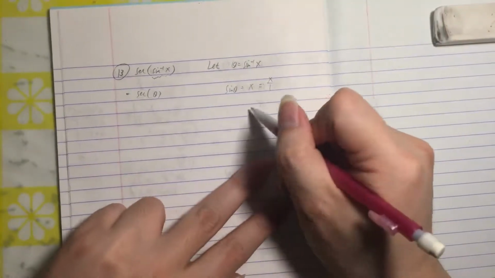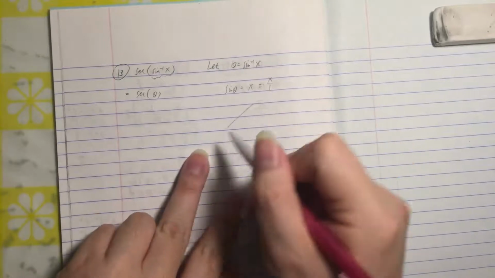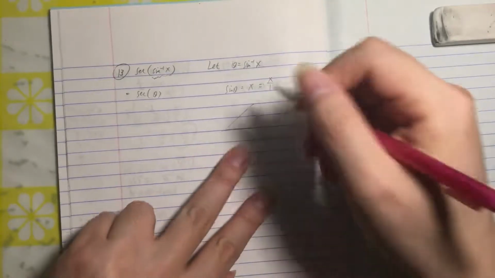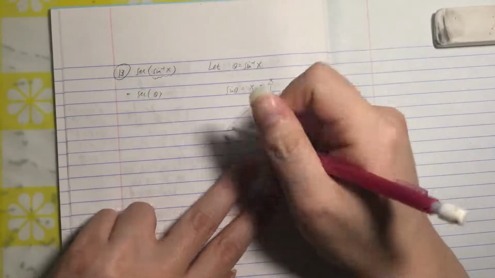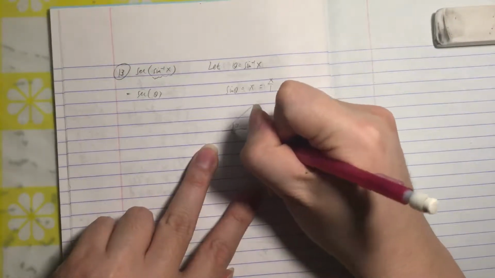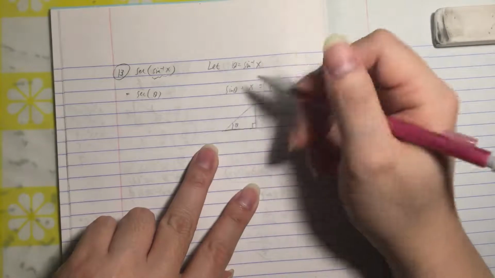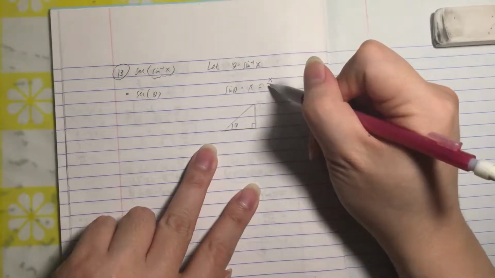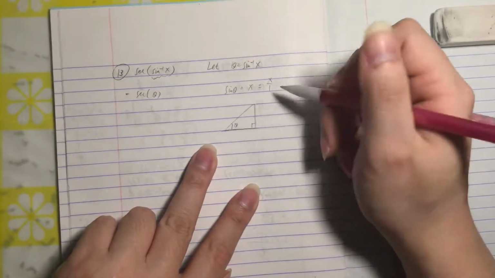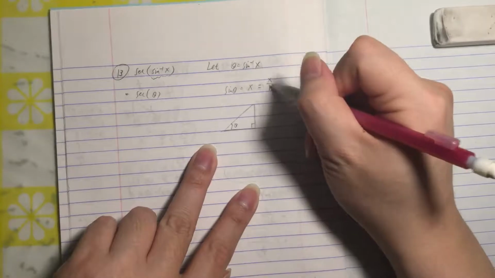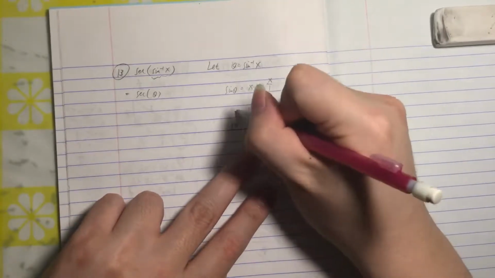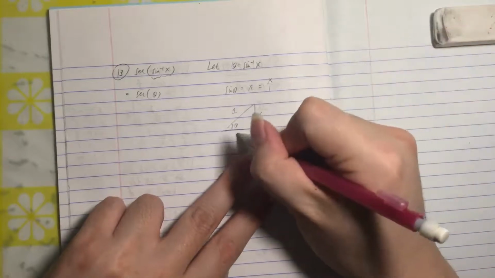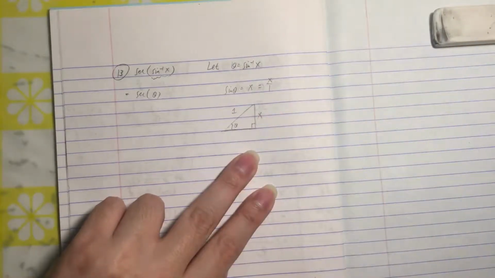Next, draw a triangle. Assume angle theta is here. Sine function is always opposite over hypotenuse. So x is opposite, 1 is hypotenuse. One side is missing here. How can we find the missing side?